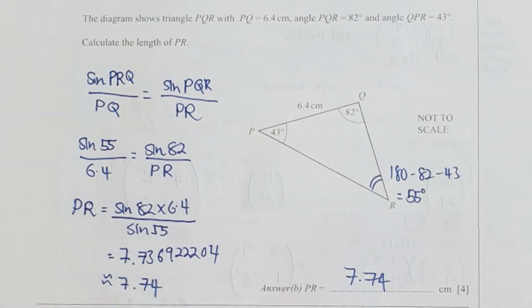Whereby for part B, we are using sine rule for this. However, you're required to run manual calculation to identify PRQ's value, which is by taking 180 minus 82 minus 43 equals to 55. So sine PRQ over PQ equals to sine PQR over PR. Run the calculation, you should be able to identify PR's value as 7.74.